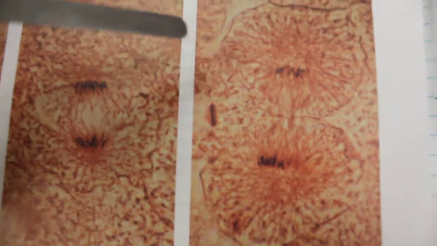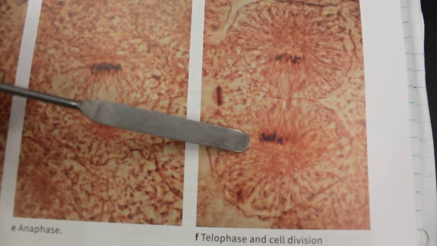All right, now let's see. We'll come back to this format when we go back over plant cells.